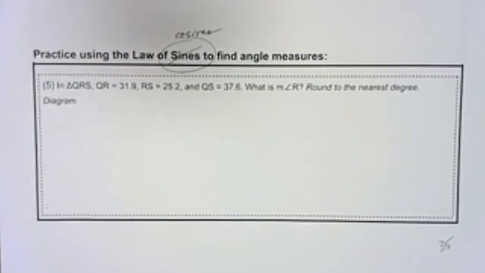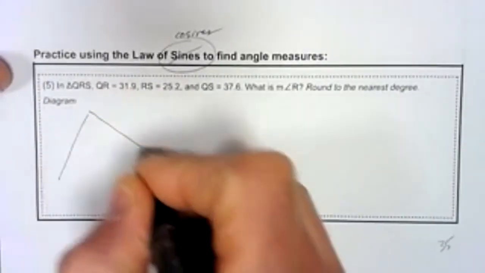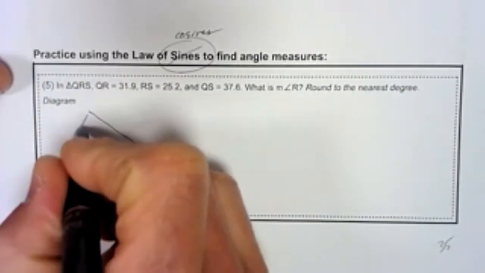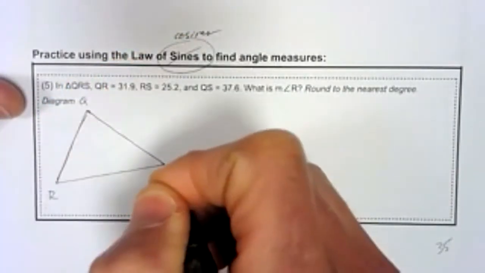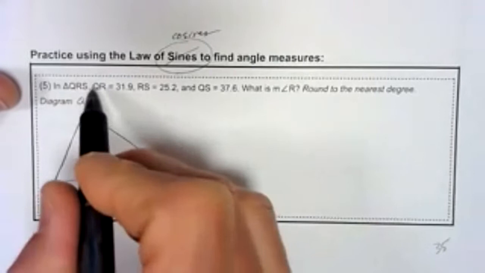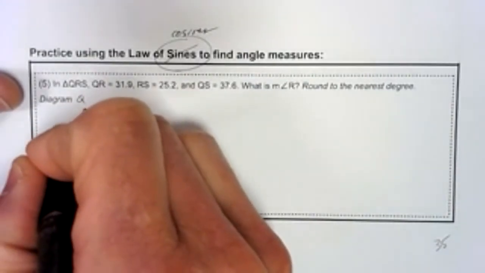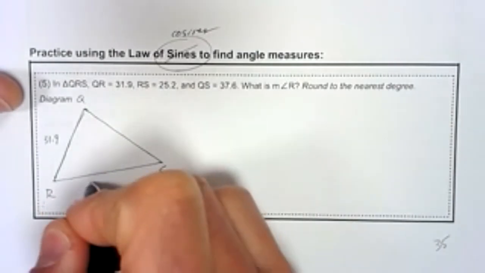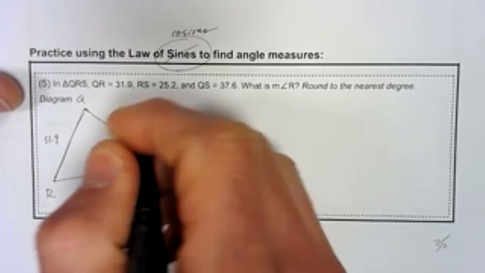Okay, now, I don't know about y'all, but for me, this is hard to visualize. So for my diagram, I'm just going to draw any old triangle. And just like in the law of sines, I'm not going to stress about whether or not it's to scale. So QRS. Now, I follow my instructions carefully. QR is 31.9, RS is 25.2, and QS is 37.6.